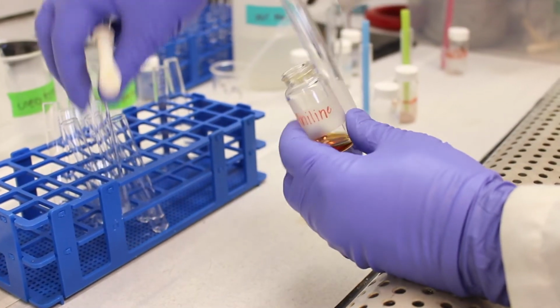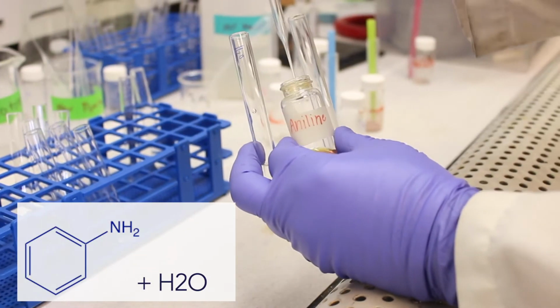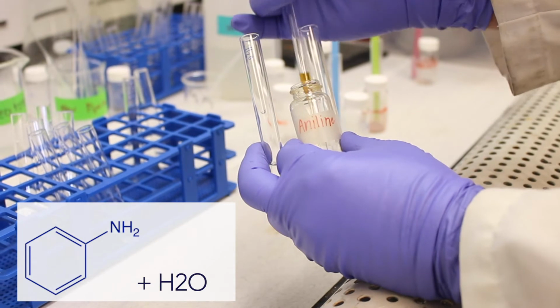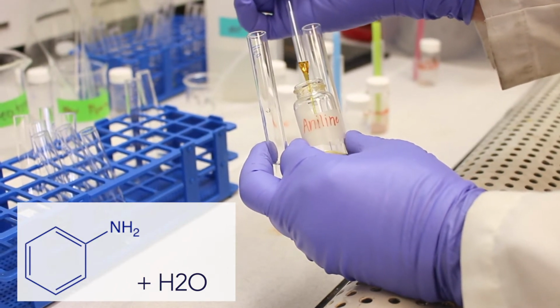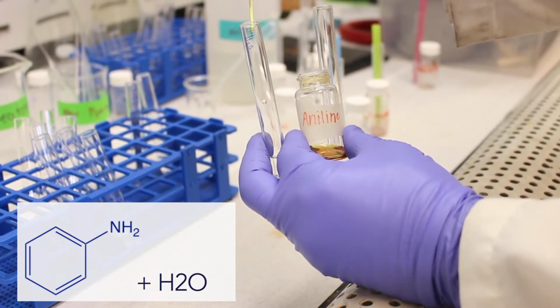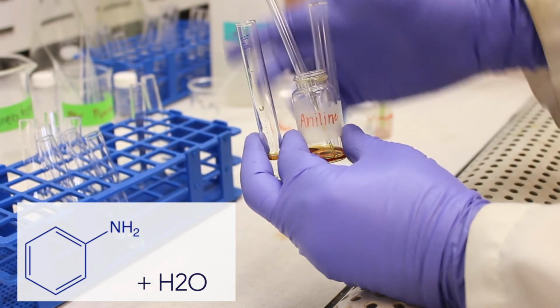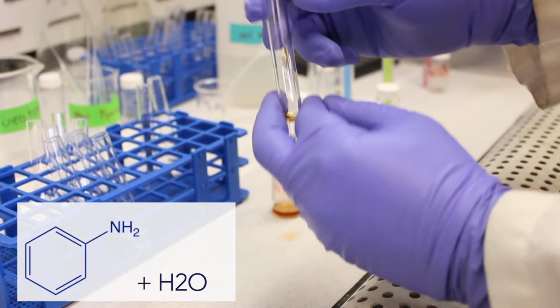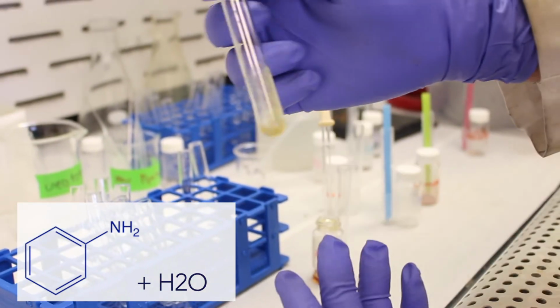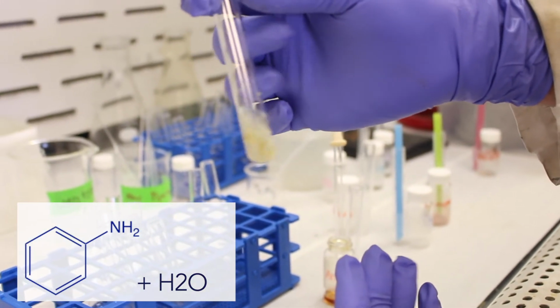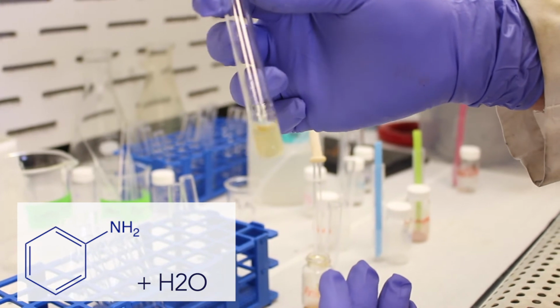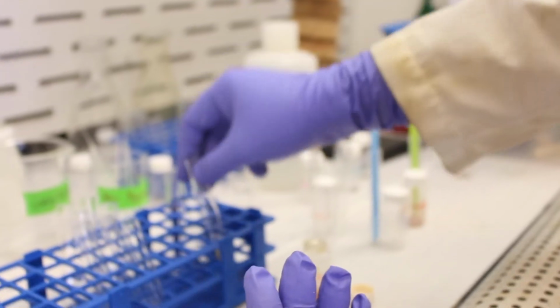So if we just take aniline and mix it with some water, once again, the carbon to heteroatom or carbon to oxygen ratio is very high, so we expect it not to dissolve. We'll place some aniline in the test tube. And as you can see, it doesn't dissolve. So this is our control, insoluble.